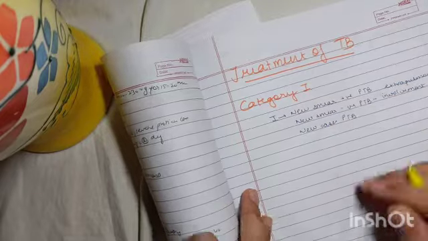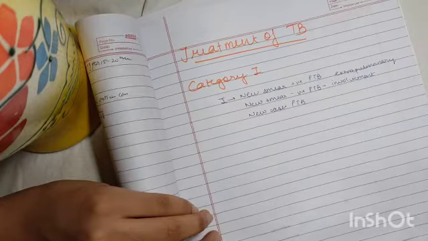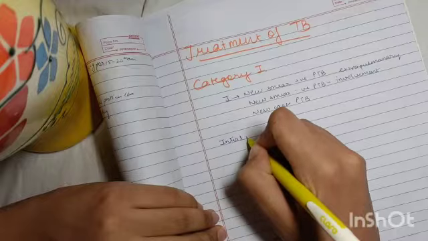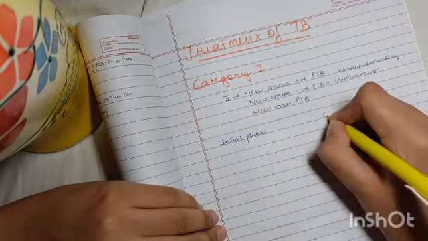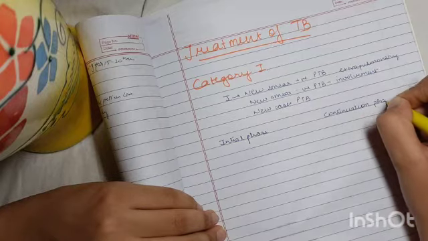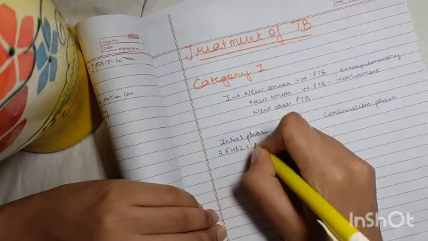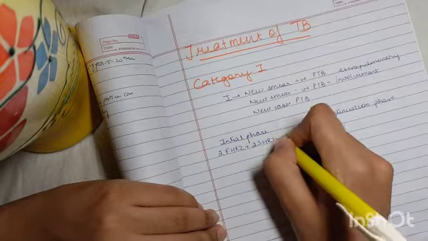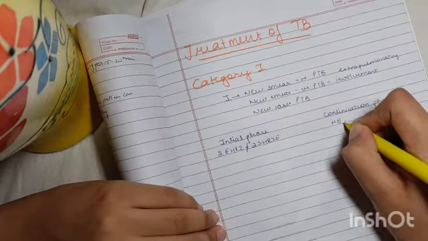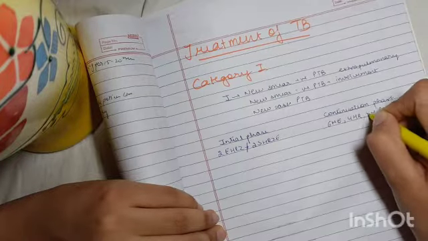Now coming on to the treatment. We divide the treatment into two phases: one is the initial phase and the second one is the continuation phase. In the initial phase, we will give 2 EHRZ, or we will give 2 SHRZE. In the continuation phase we give HR, and H3 R3 for H3.